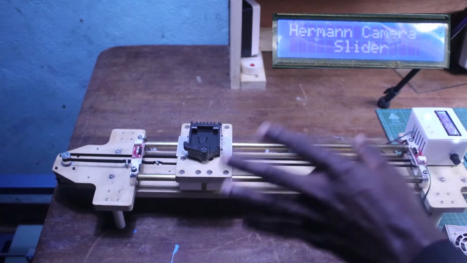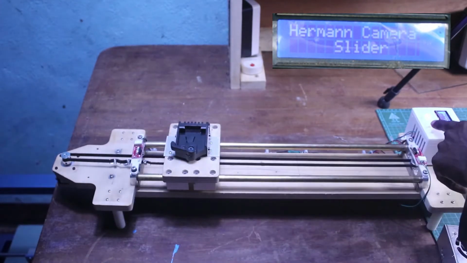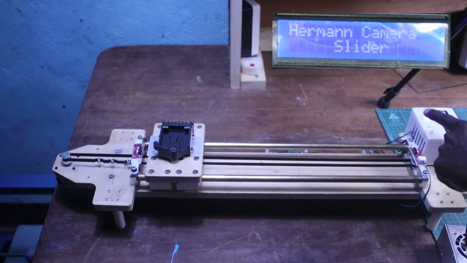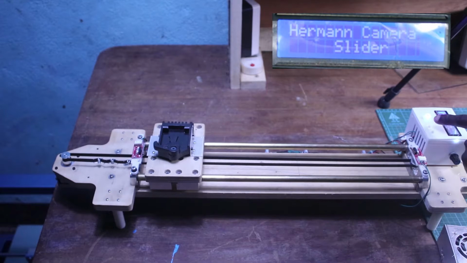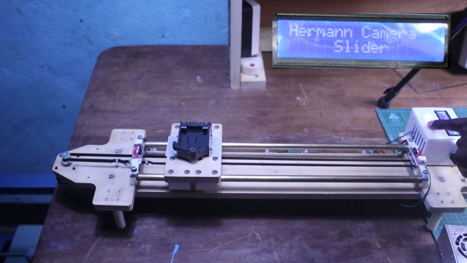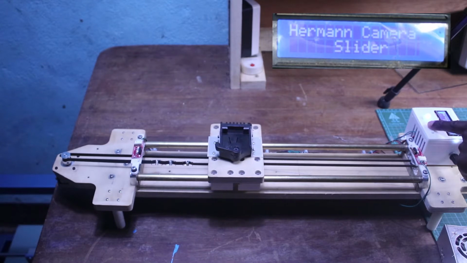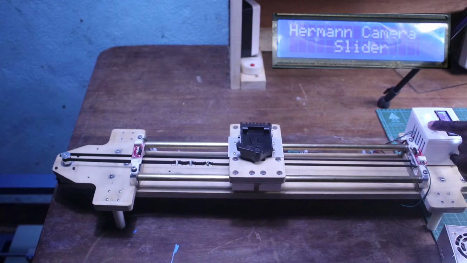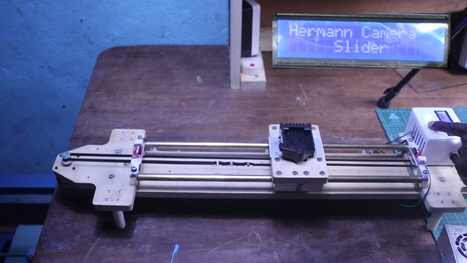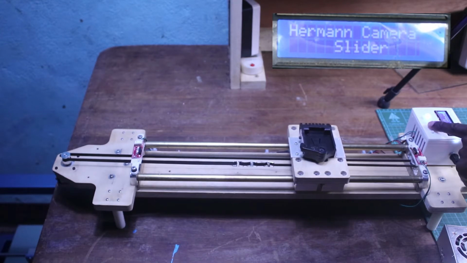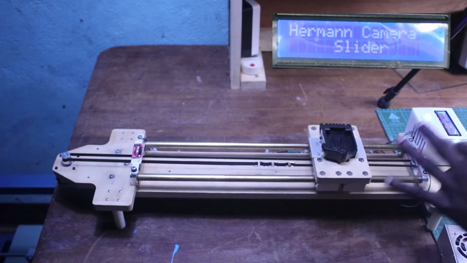So what we do now is press the button to make the carriage move. When we press the button, it goes until it hits the limit switch, then bounces back in the opposite direction. If we want to bring it back, we press the other button and it comes back. If the speed is a little bit high, we can change that. I'm going to show you how I do that in just a bit. So that's it for the manual mode, which comes by default.